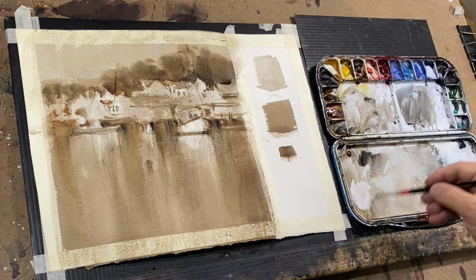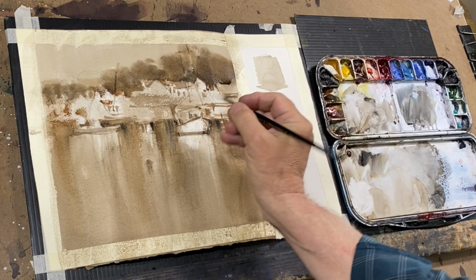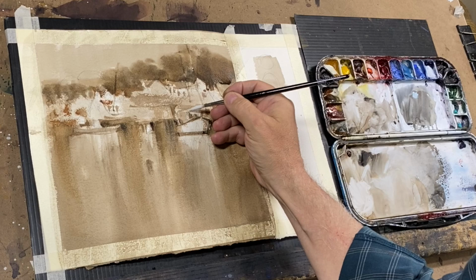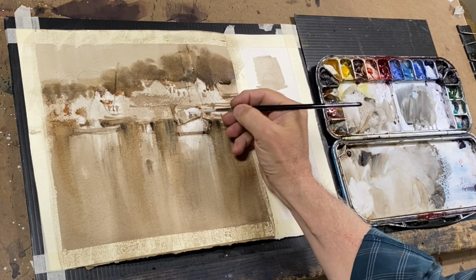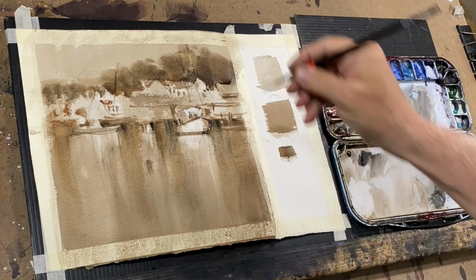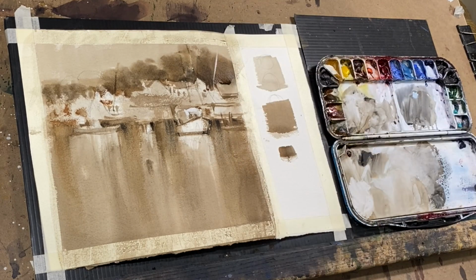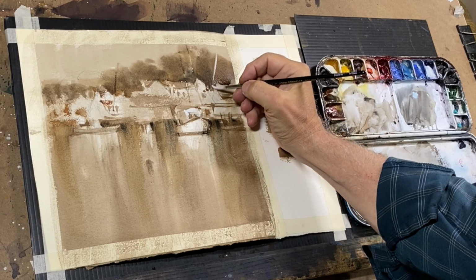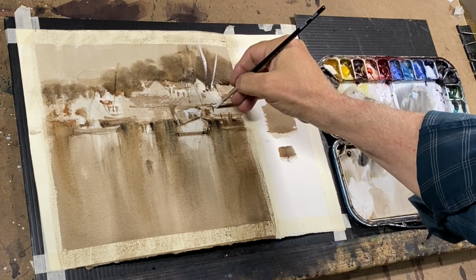We don't use a lot of this. But for example, I lost this white. Let's put a bit of that here. On the top of that boat. Or if we want a mast from a boat.